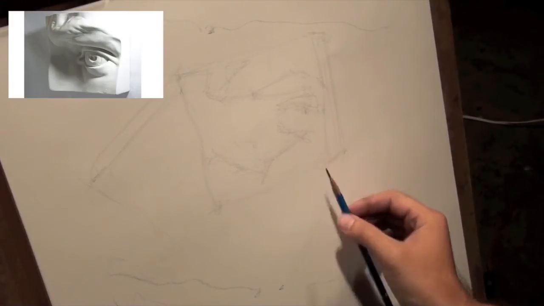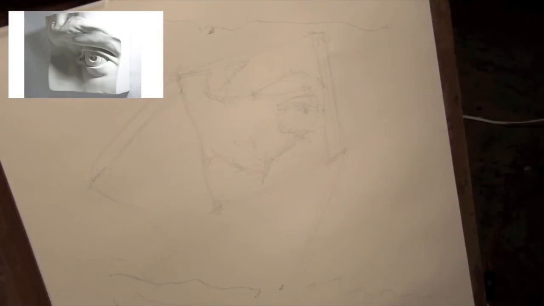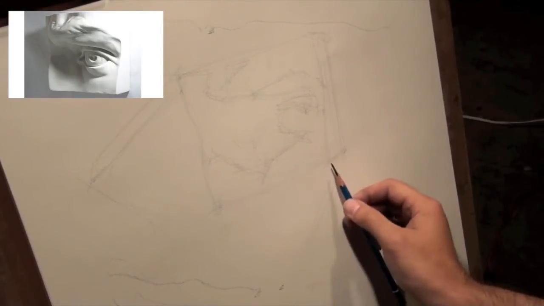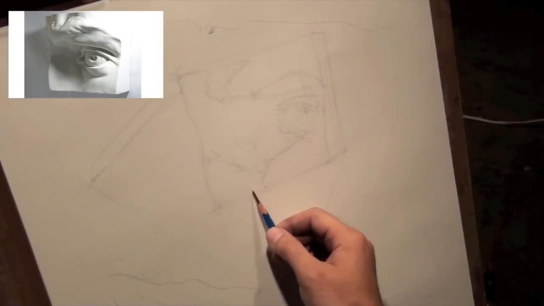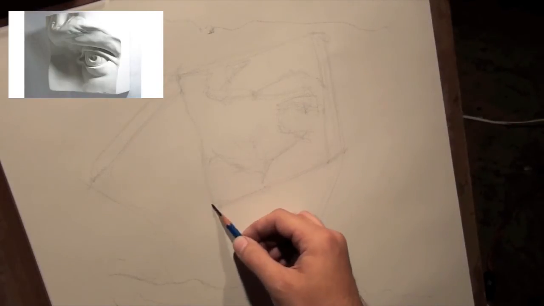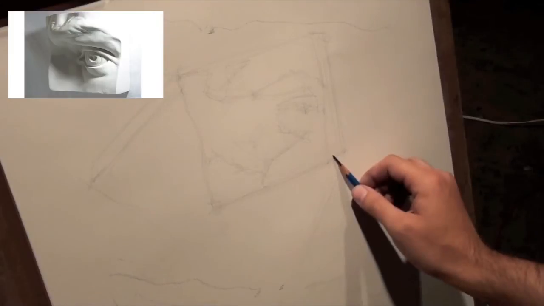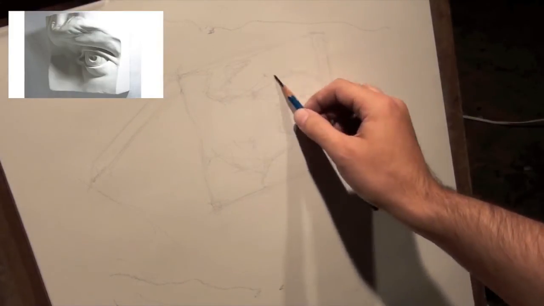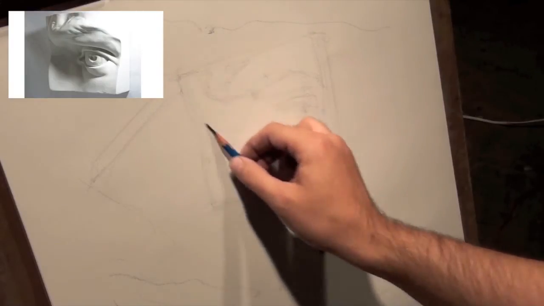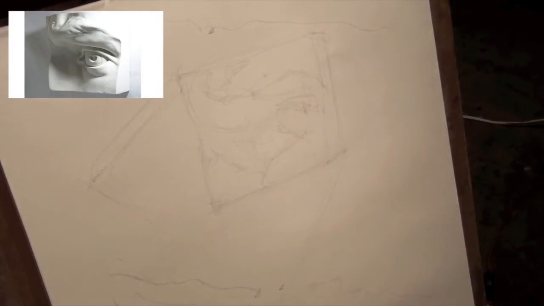All right. So I gave you guys that part of the test for a few reasons, to emphasize how important it is to really visually think and see what's really there. So I think I've got enough of underdrawing down where I'm going to start to measure things.